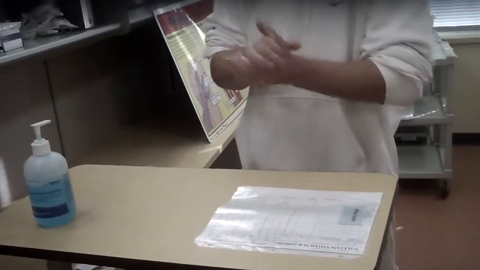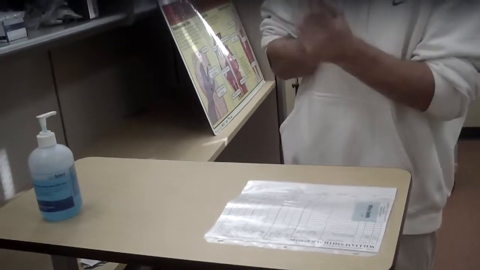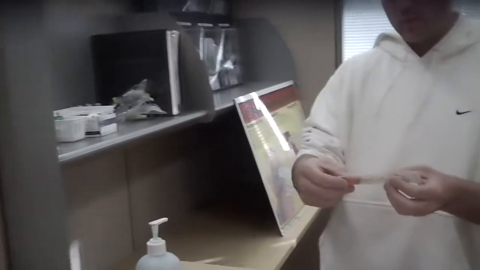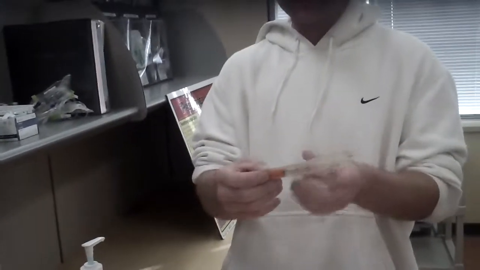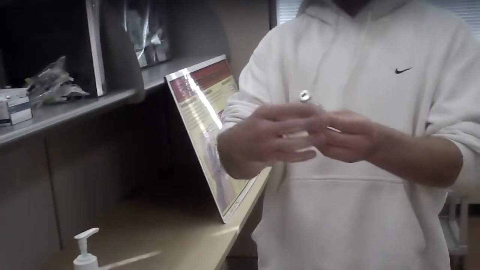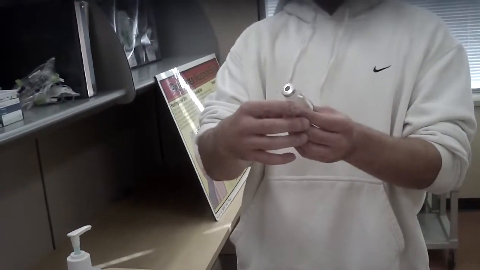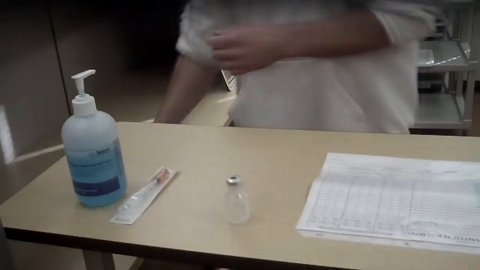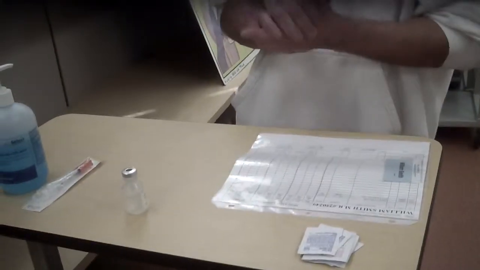I will then look at the equipment that I will be needing, and seeing as how I'm giving 5 units of TB, I will take my 1 milliliter 29 gauge half-inch insulin needle. I'll also have my purified protein derivative, 5 tuberculin units. Expiration date is good. I will also have some alcohol swipes for disinfecting asepsis.